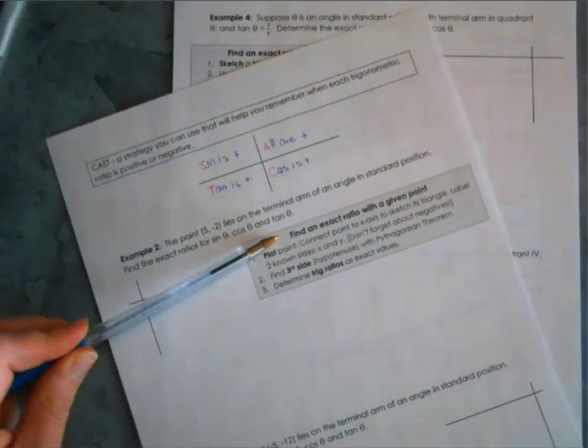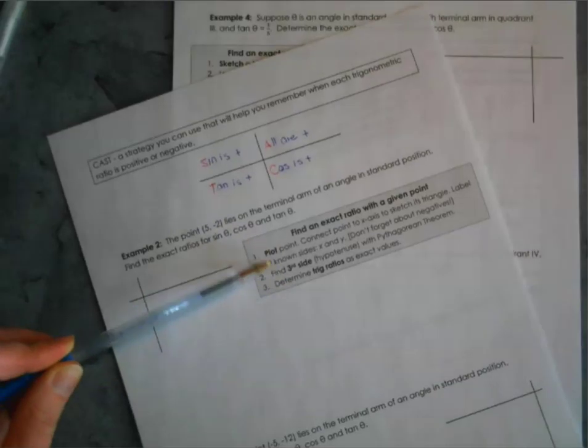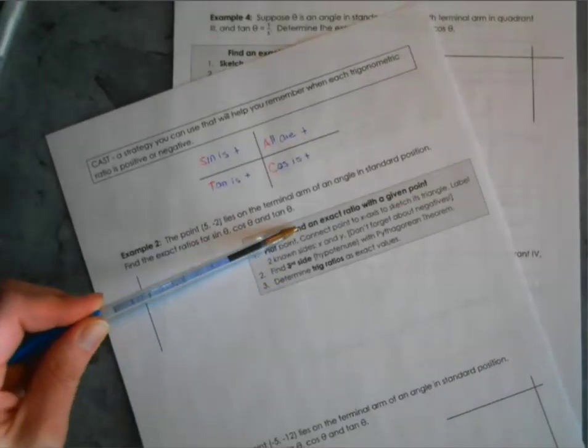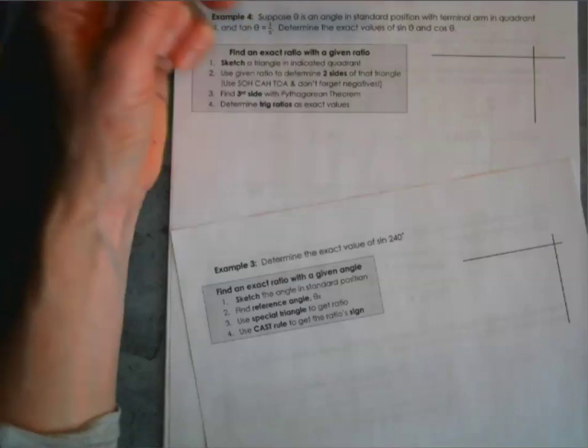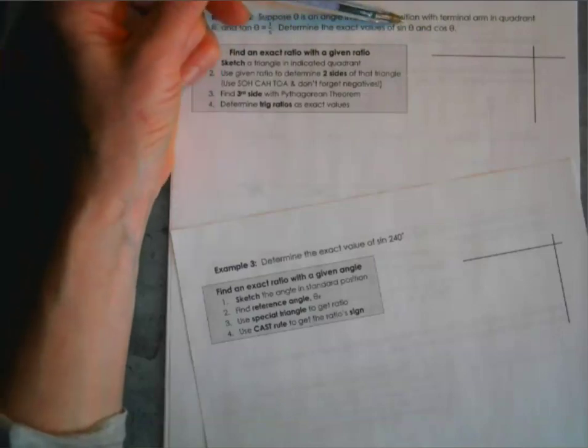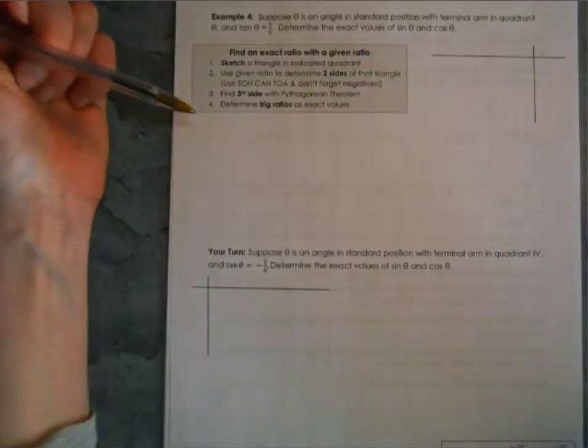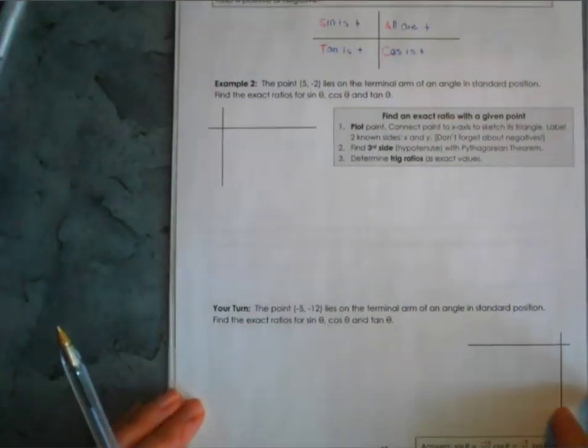The last type of question that you'll get, and you'll find that I've given you the breakdown of the basics of how to solve each one of these different ones: finding an exact ratio with a given point, finding an exact ratio with a given angle, and the last one you might have to do is finding an exact ratio with a given ratio. That sounds kind of weird, but basically you're given something like tan theta equals 1/5, and you need to figure out what would be sine and cosine of theta. Okay, so we'll go through those three different types here.